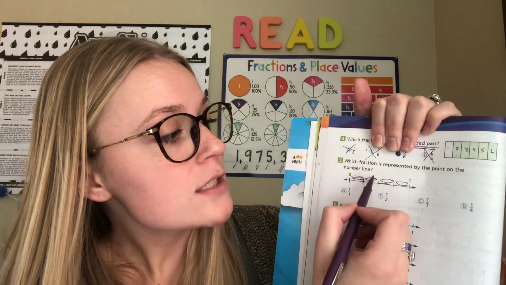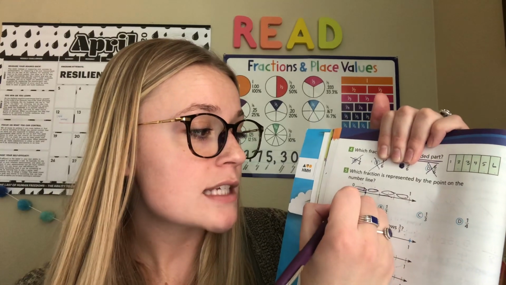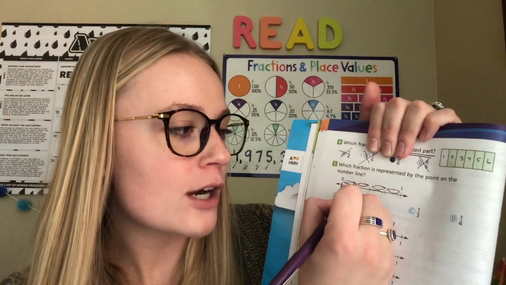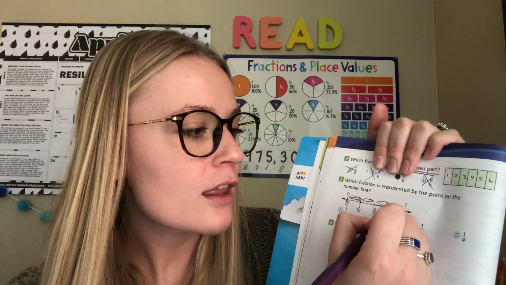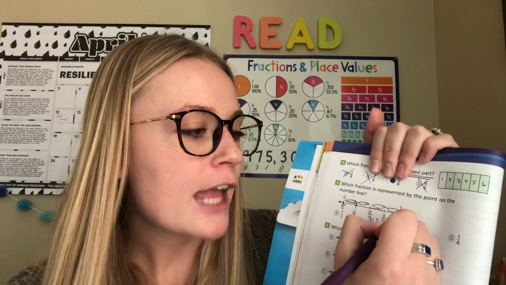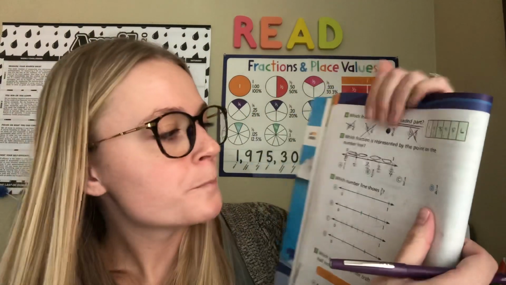So I have 1, 2, 3, 4 equal spaces between 0 and 1, which tells me that each of these denominators is going to be 4 because they're 4 pieces, fourths. So that would be 0 out of 4, 1 over 4, 2 over 4, 3 over 4, and 4 over 4, which is the same thing as 1 whole.